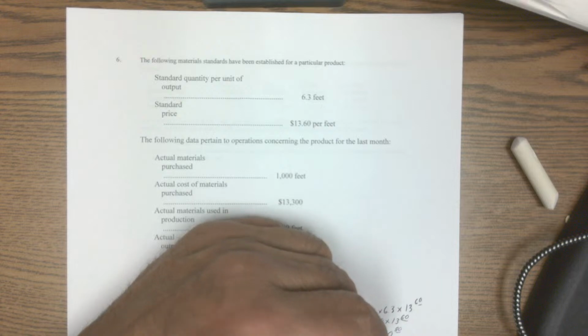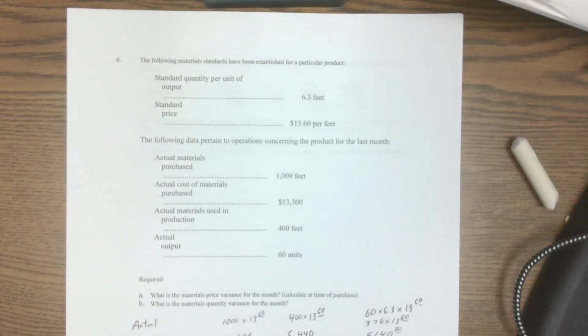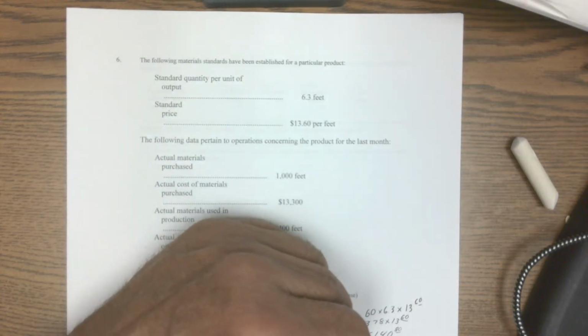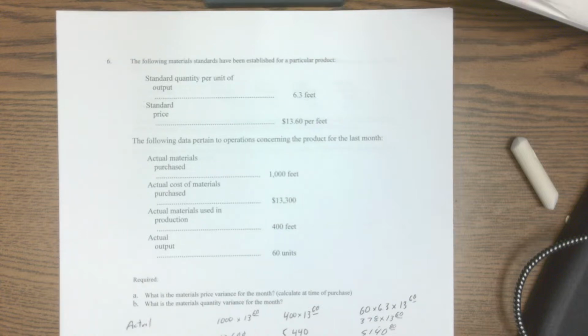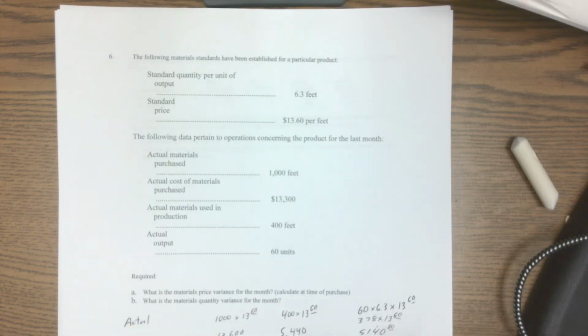And so the quantity variance is 299.20 unfavorable. Remember, if the one on the right is bigger, it's favorable. So that one.